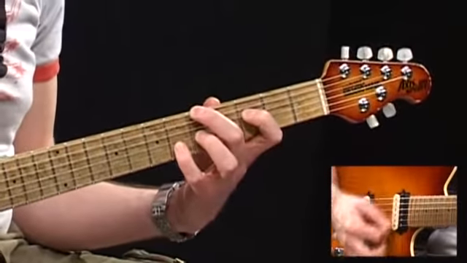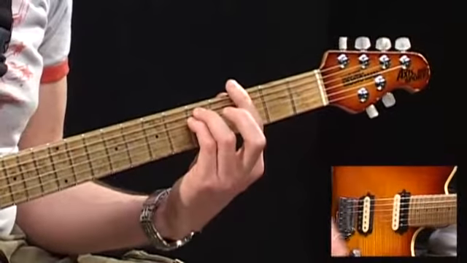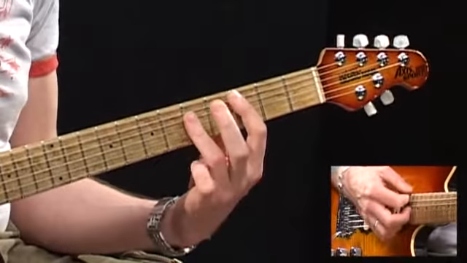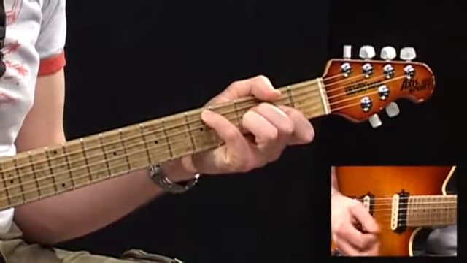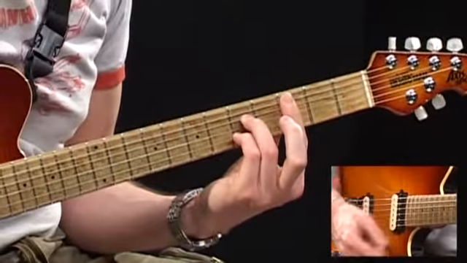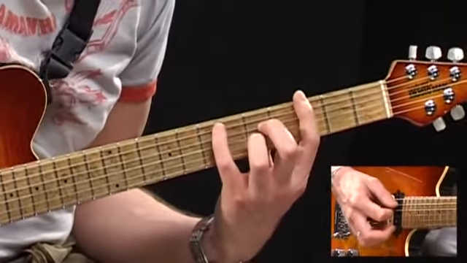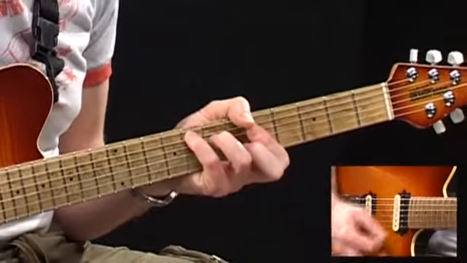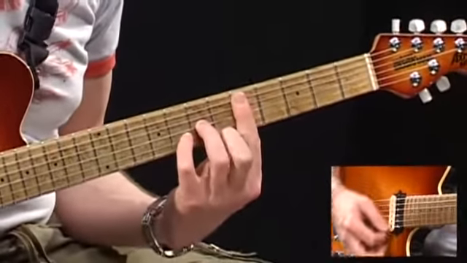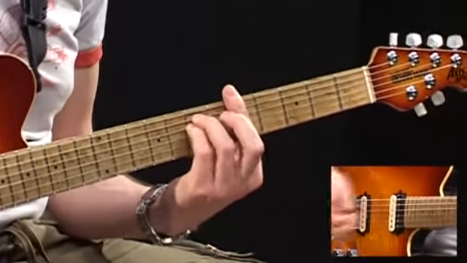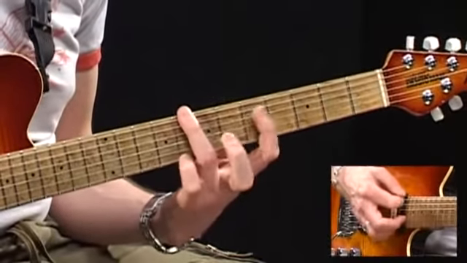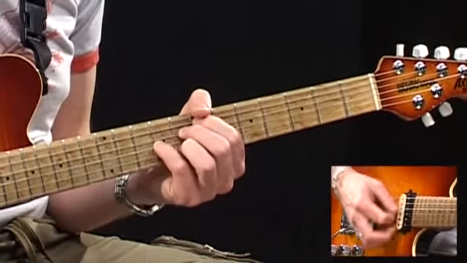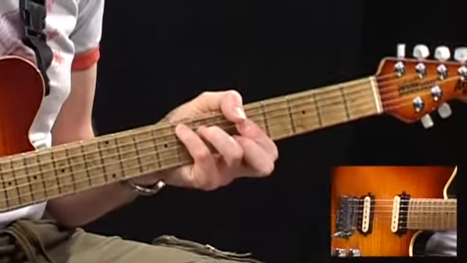Next position, F, G minor, A minor, B flat major, C major, D minor, E diminished. Or we can do that big super stretch and back to F. F major, G minor, A minor, B flat, C, D minor, E diminished, F major.